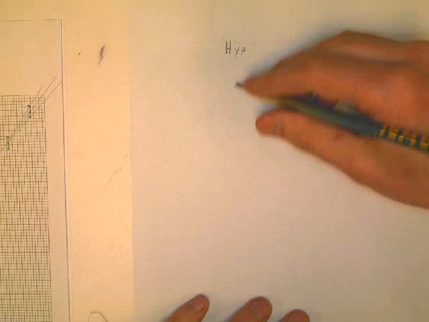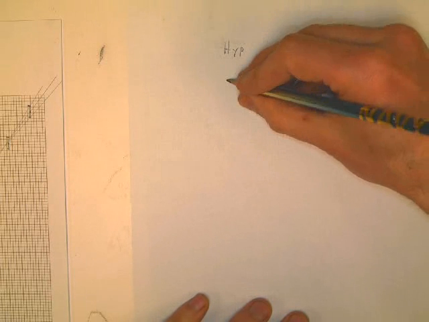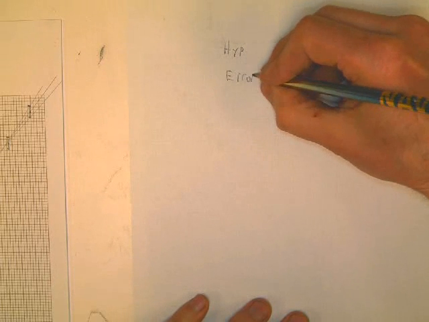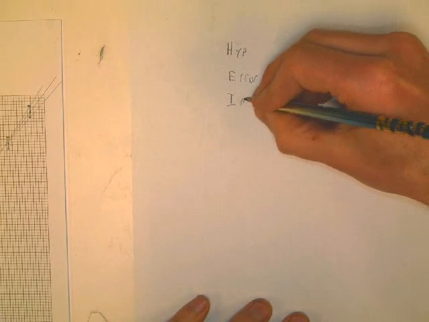Okay, whatever you get. So talk about that, and then you're going to talk about error, and then for every source of error that you talk about, you're going to talk about how you could improve that, and that's it.